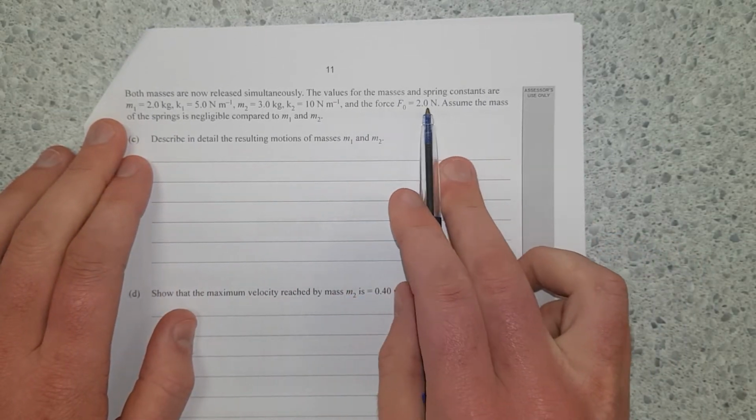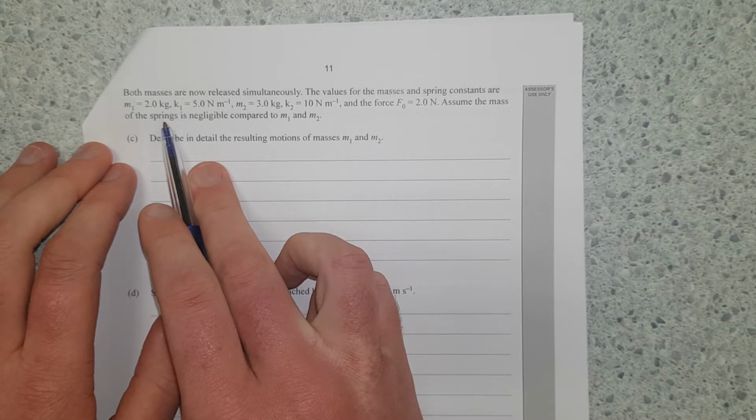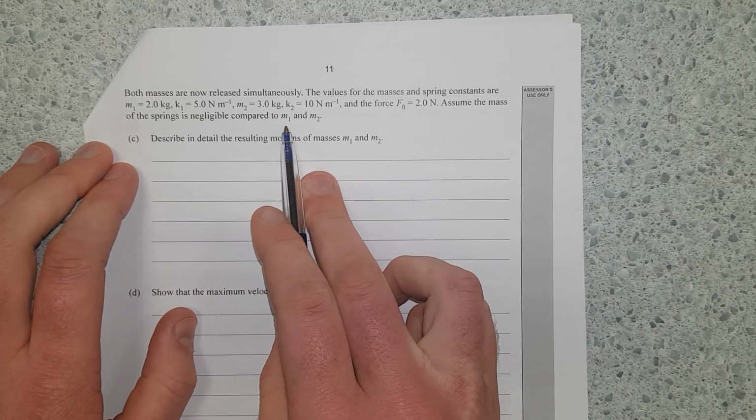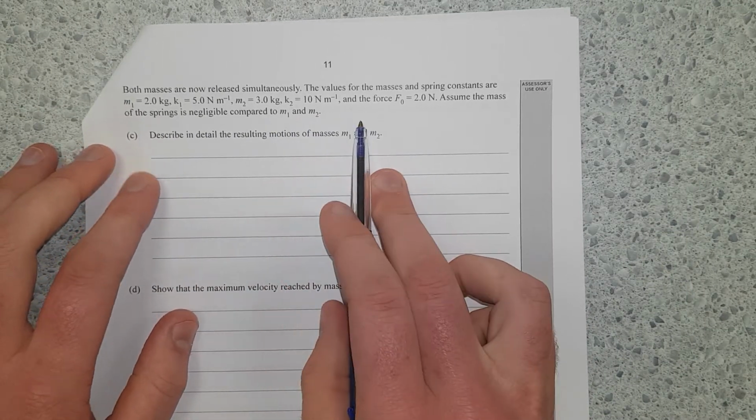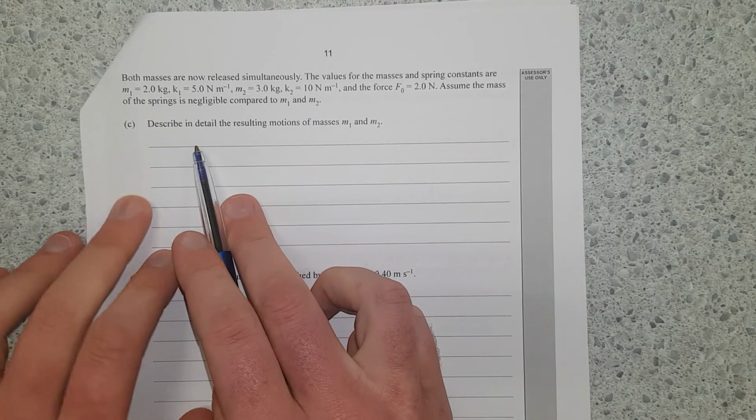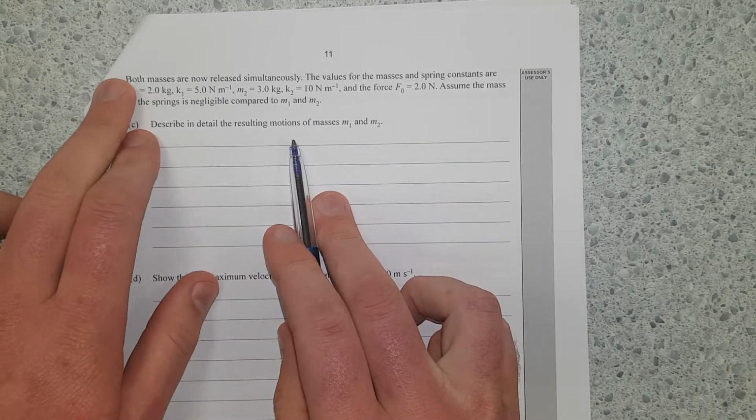The force is that. Assume the mass of the springs is negligible compared to M1, M2. So basically the springs are weightless. That solves a whole lot of problems for us. Describe in detail the resulting motions of M1 and M2.